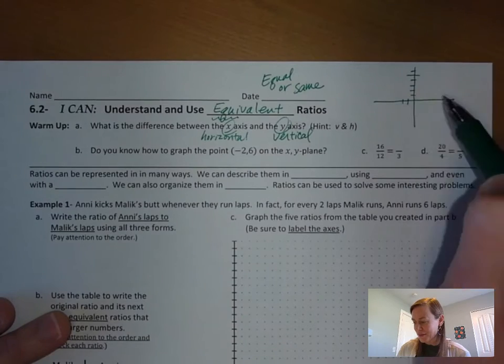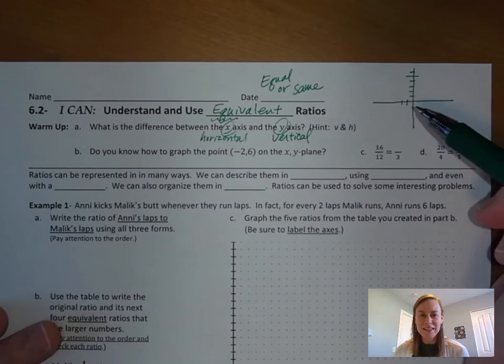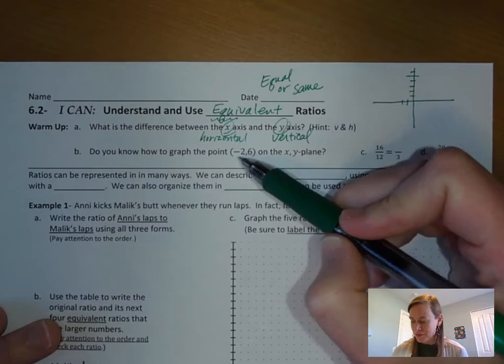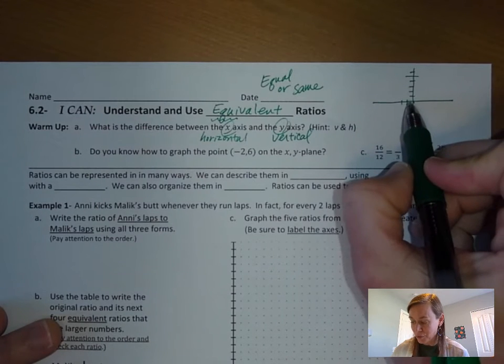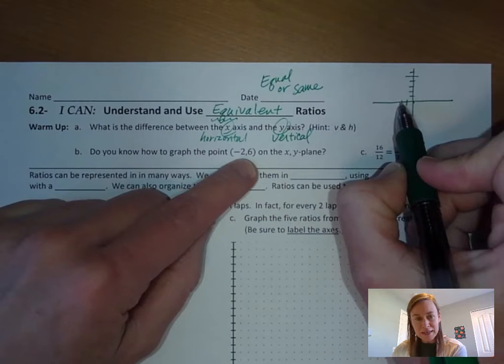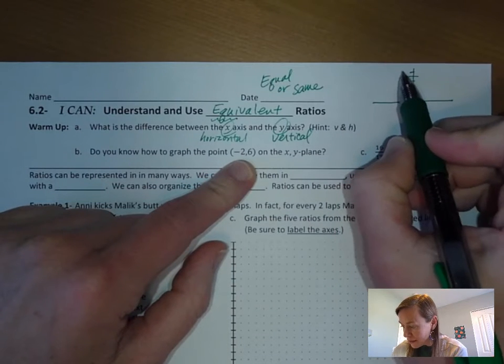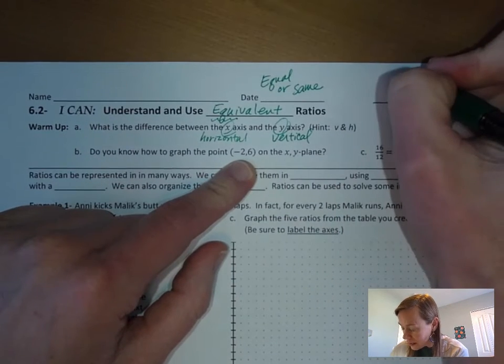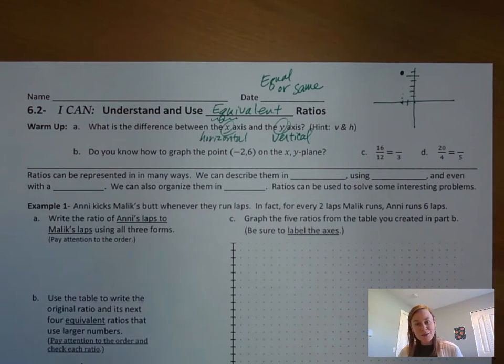Okay, so I drew myself a little XY grid and I just put a few marks on it. I put the ones I knew I would need. So the x is going to be -2, so we're going to start off by going to -2, so to the left, 1, 2, and then the y is a 6, so it looks like I need to go up 6. 1, 2, 3, 4, 5, 6, and our point is going to be right there. And that's all we have to do for that. Let's go on to part C.